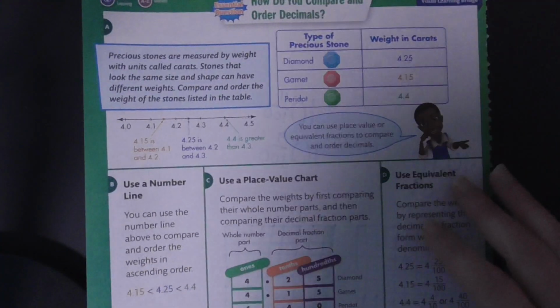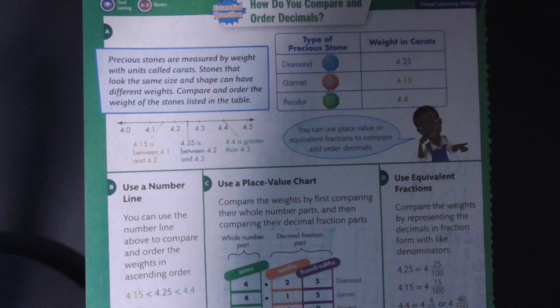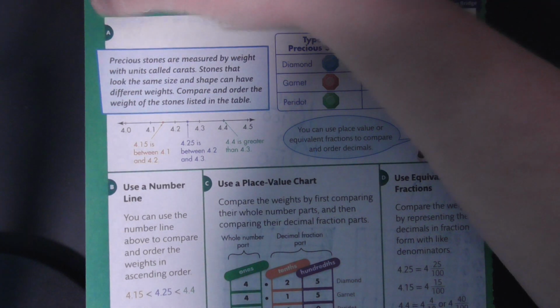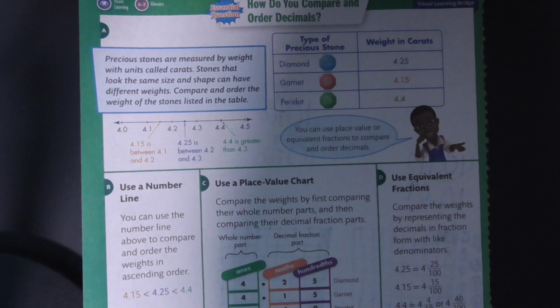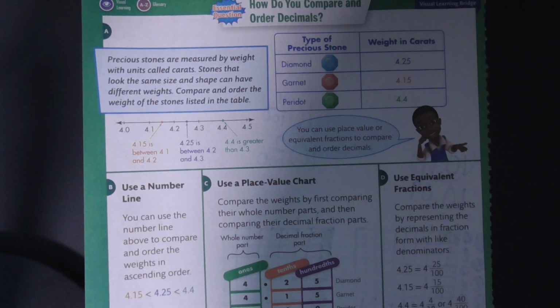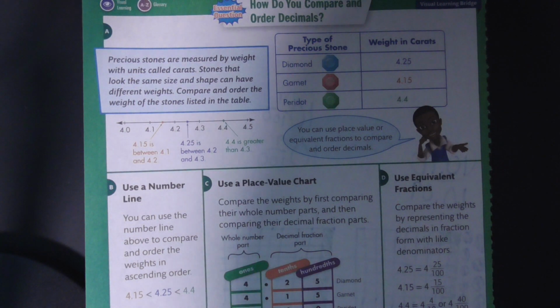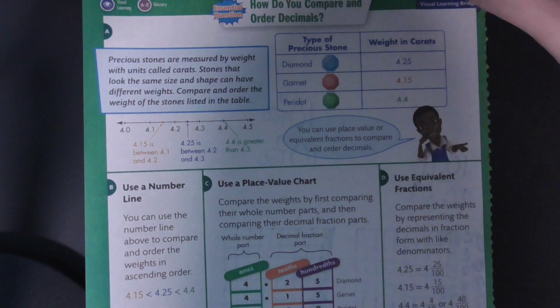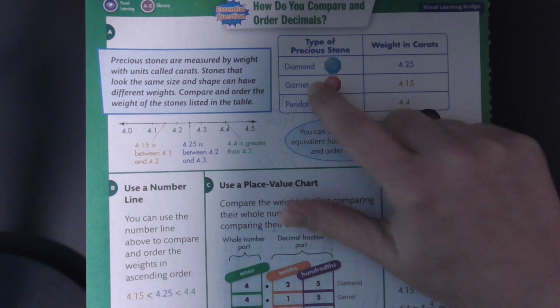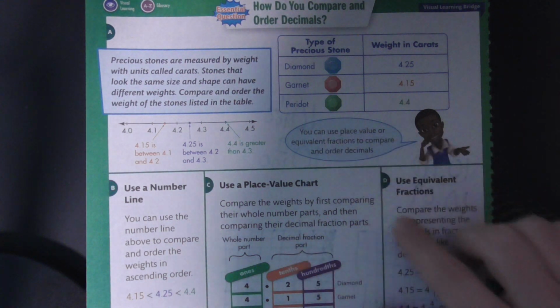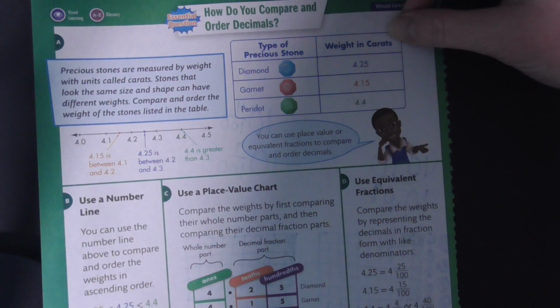Turn the page. We're going to take a look at page 506. For letter A, precious stones are measured by weight with units called carats. Stones that look the same size and shape can have different weights. Compare and order the weight of the stones listed in the table. Well, this is our table. We have a diamond, a garnet, and a peridot. And here are the different weights.